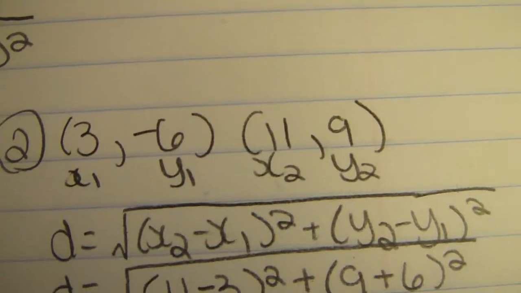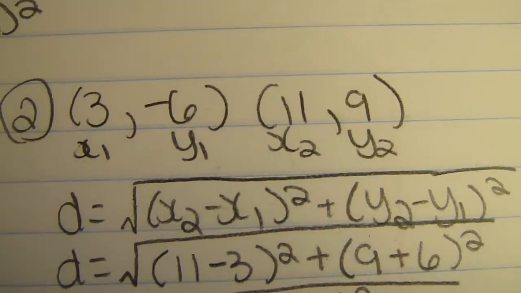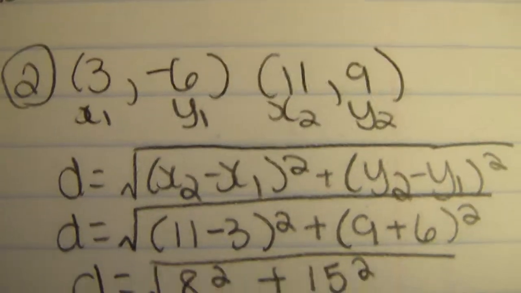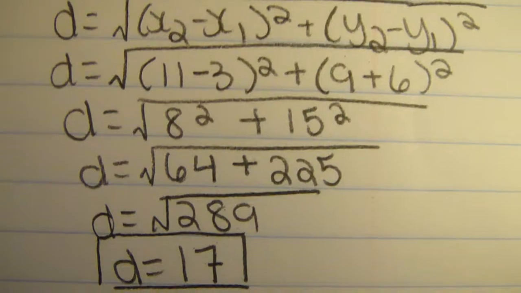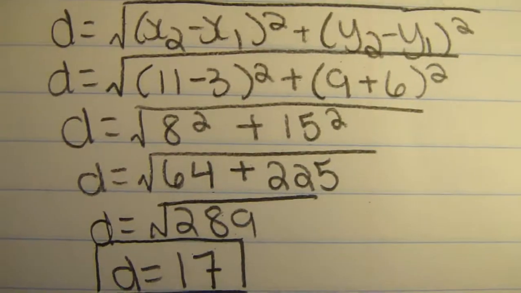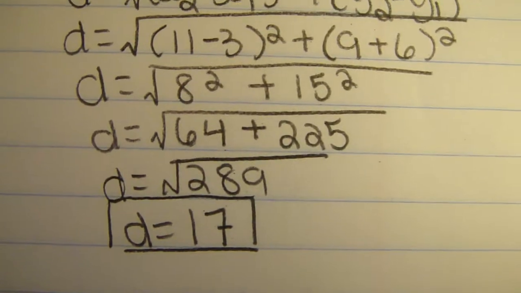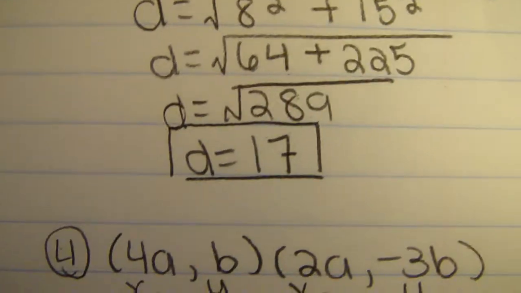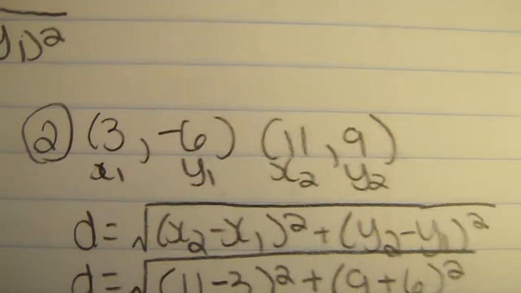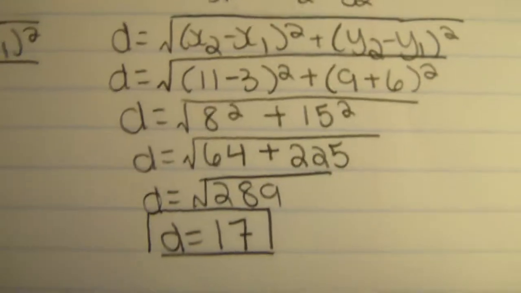For the second problem, I used the coordinates (3, negative 6) and (11, 9). I wrote down the formula again to help me remember, and I plugged in the numbers and got 8 squared plus 15 squared, which became 64 plus 225, which became the square root of 289, which is a perfect square of 17. So the distance between these two coordinates is 17.